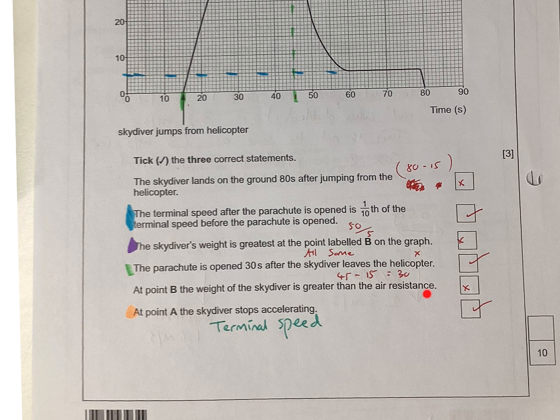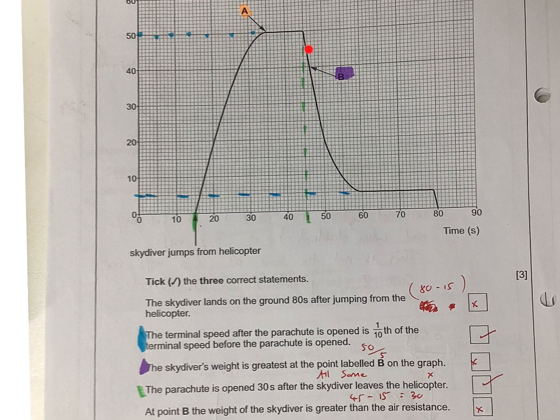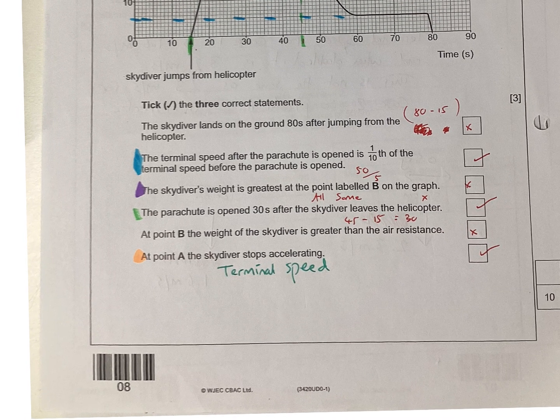And then these last two, at point B, the weight of the skydiver is greater than the air resistance. Well, again, look, at point B, because this is slowing down now, the arrow going up has got to be much bigger. So the weight is going to be constant throughout, but the arrow going up is going to be greater to slow him down. So that is incorrect.